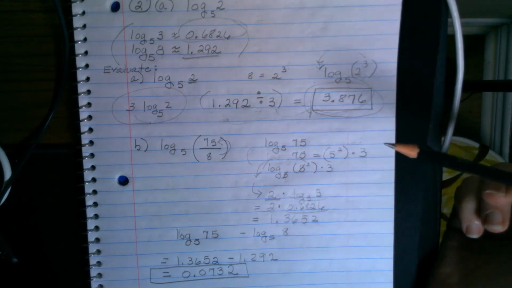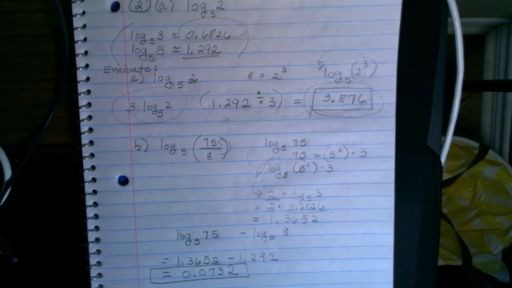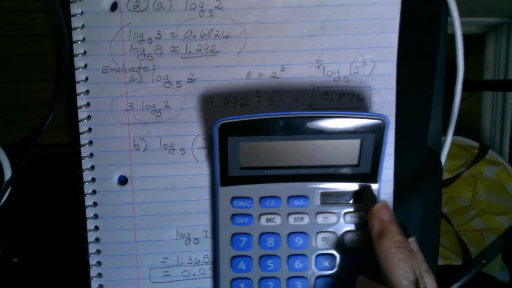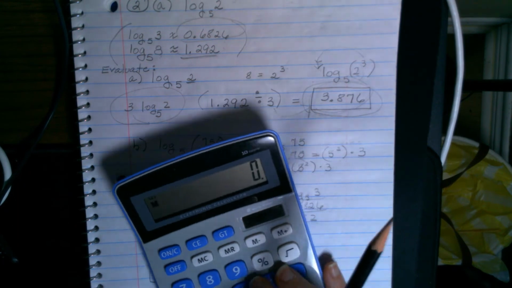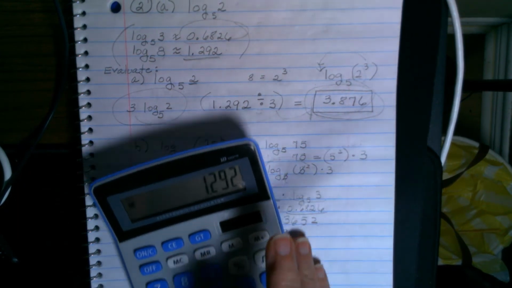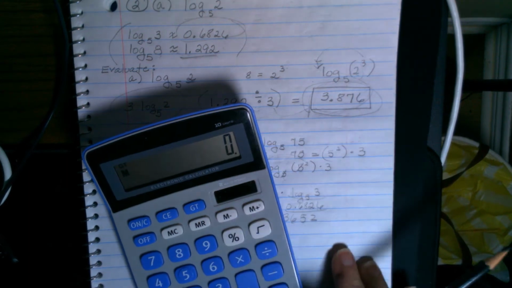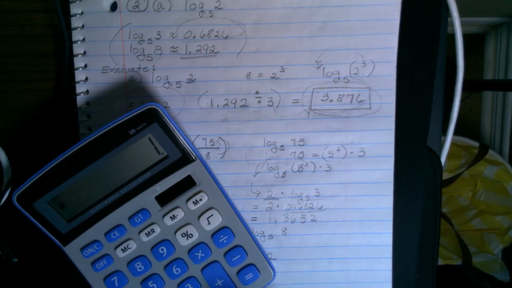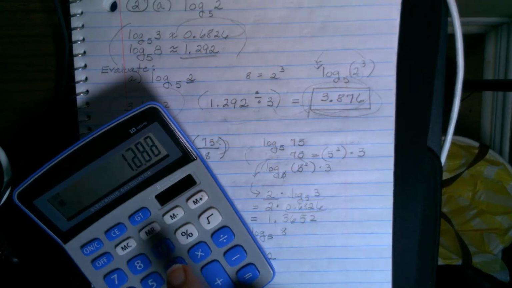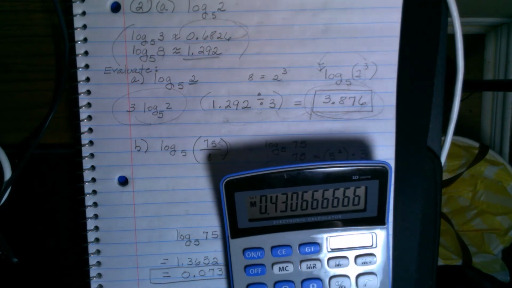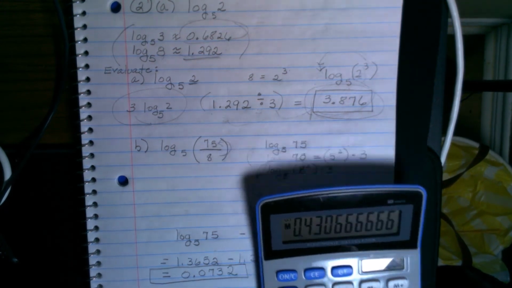Let me get my calculator out and just see what we get. 1.292 divided by 3. It gave me 0. What am I doing? 1.292 divided by 3 is 0.4306666.